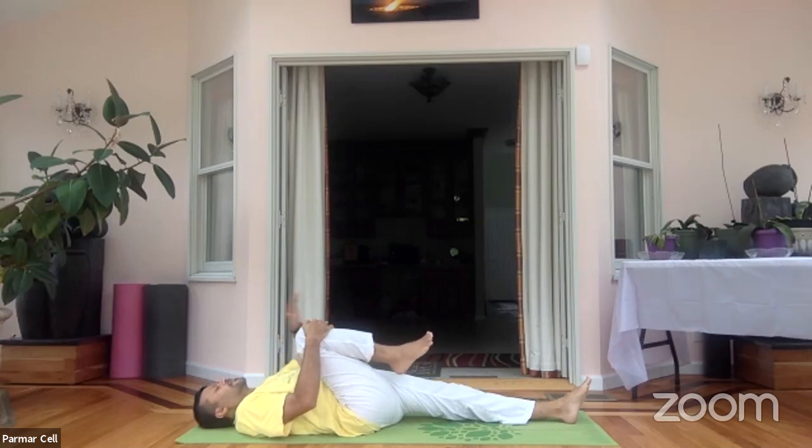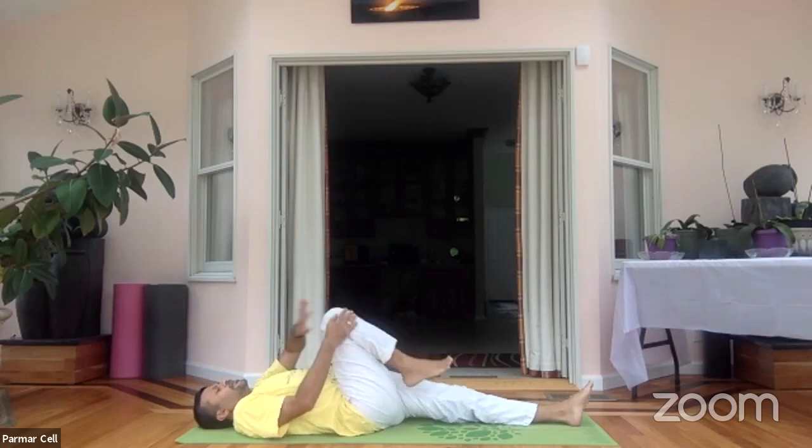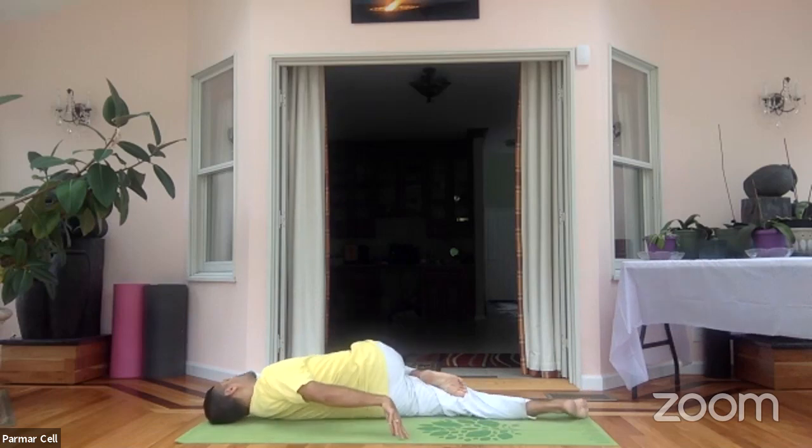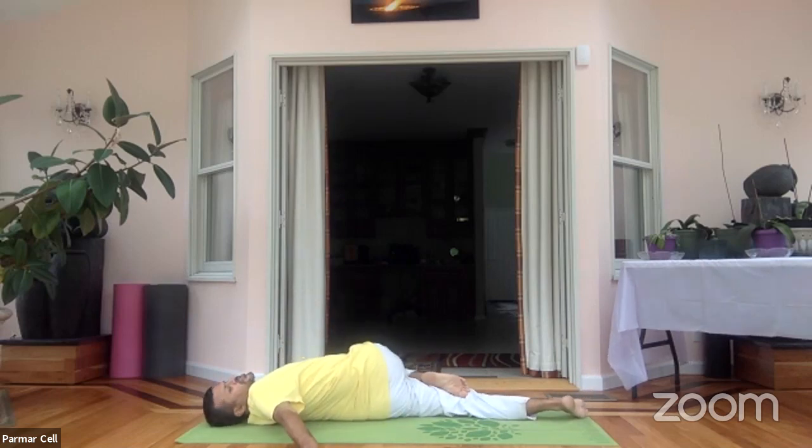Head to the ground, take the right leg over to the left hand side, let it touch the ground. The right hand is stretched out, looking over your right. Support the right knee with the left hand, bringing it closer to the ground. And breathe.